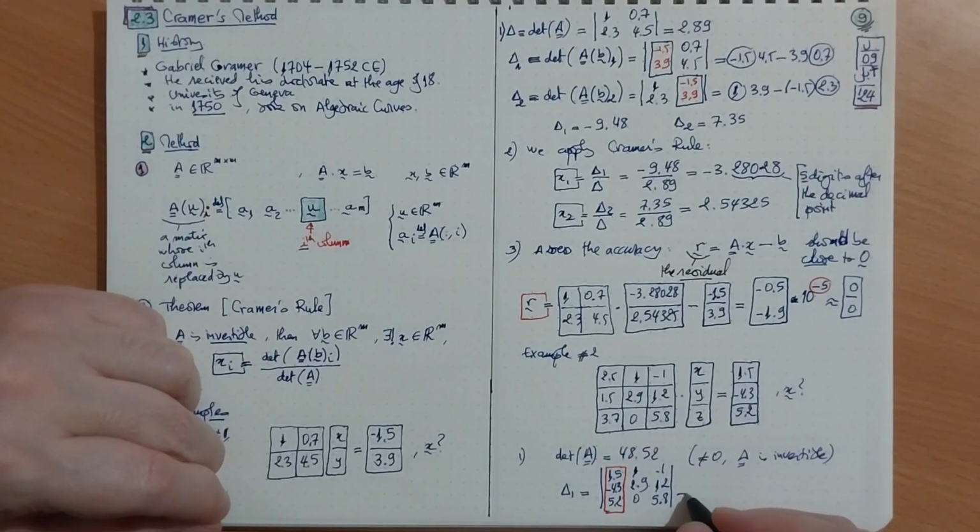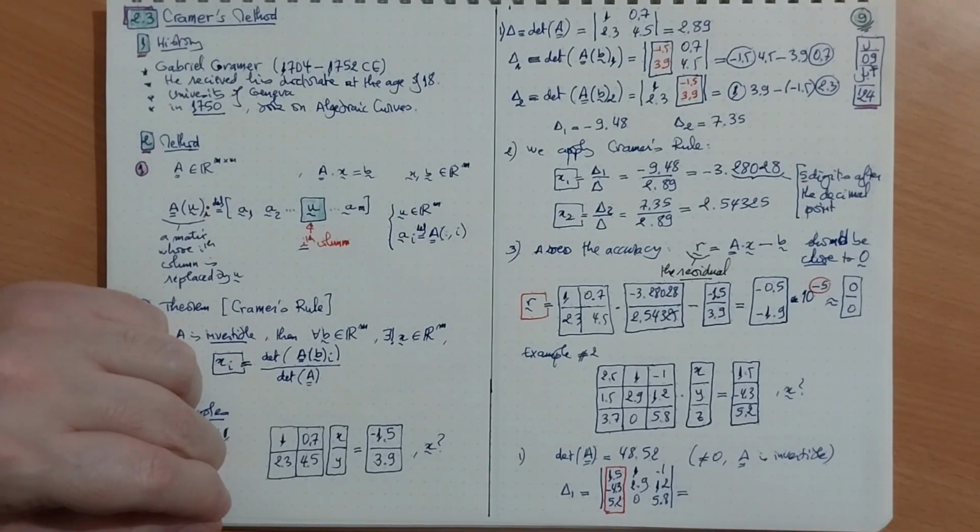And we perform as usual. We can pick any column or any row, and we work. Here, for example, it's better to work with the second column or the third row.